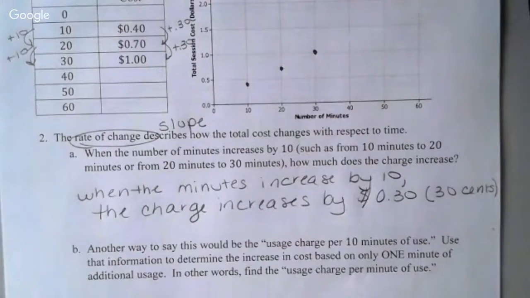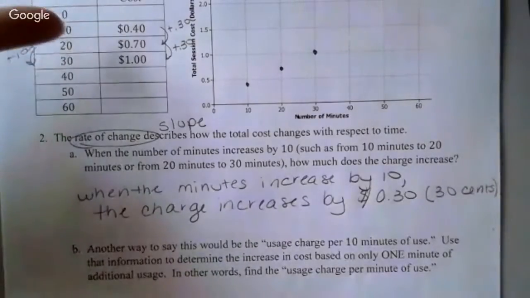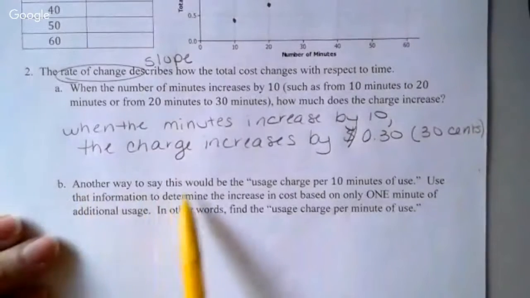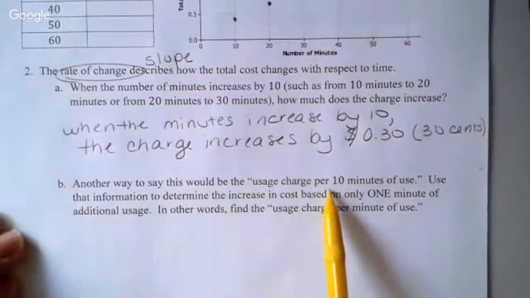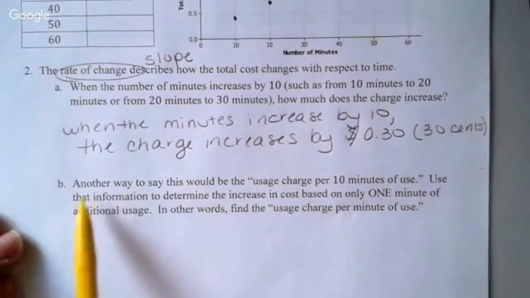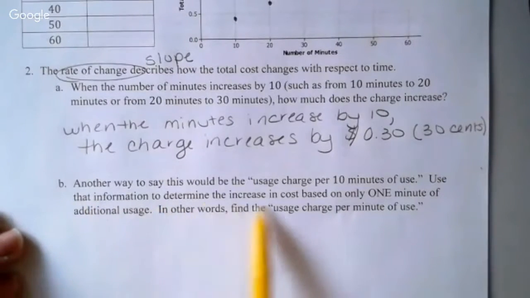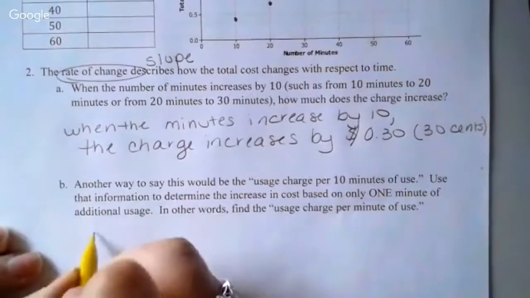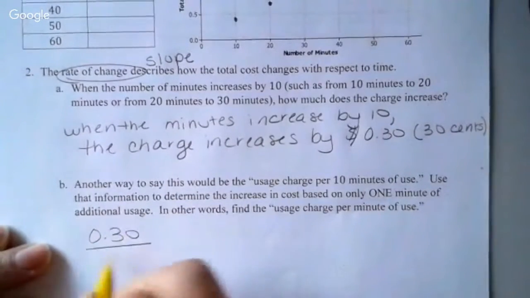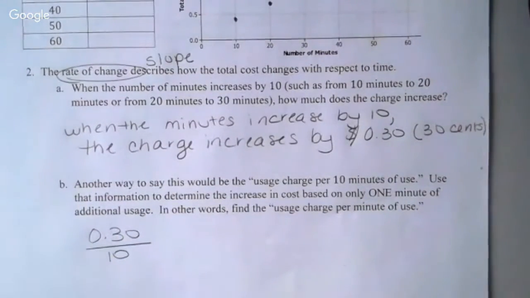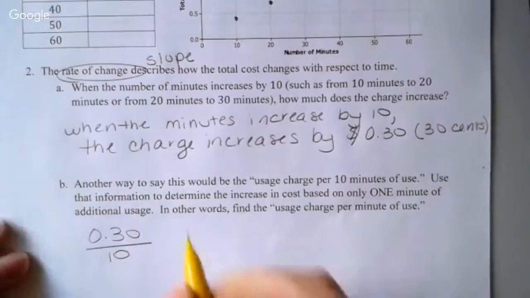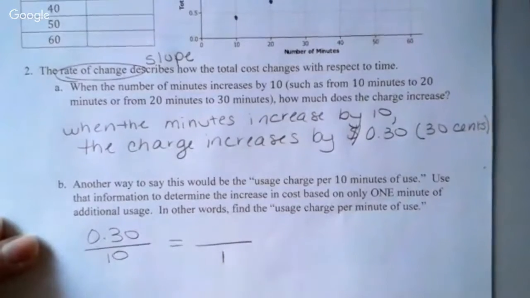So now remember, she needs to figure out what that usage rate is and what the fee is. We don't know anything. We were just given these points. So now we can go ahead and move further and say another way to say this would be the usage charge per 10 minutes of use. So using that information to determine the increase in cost based on only 1 minute. So right now we know it's 30 cents per 10 minutes, but I need to know how much it is for just one. So we have to find the unit rate. So we want to find what it is for just one.